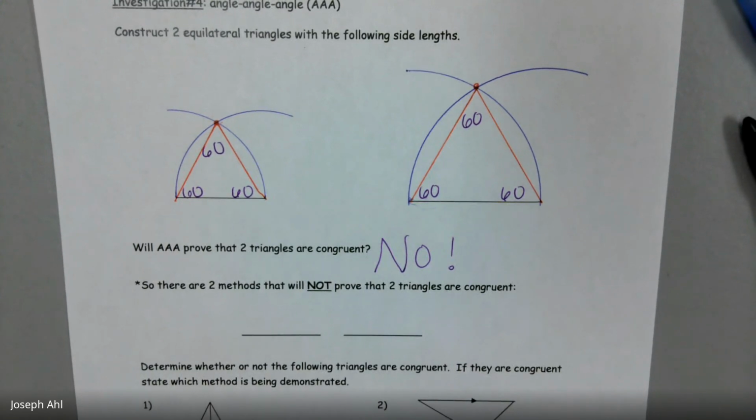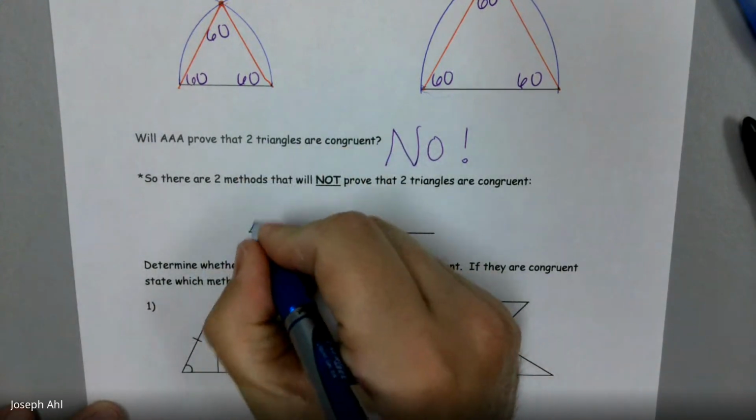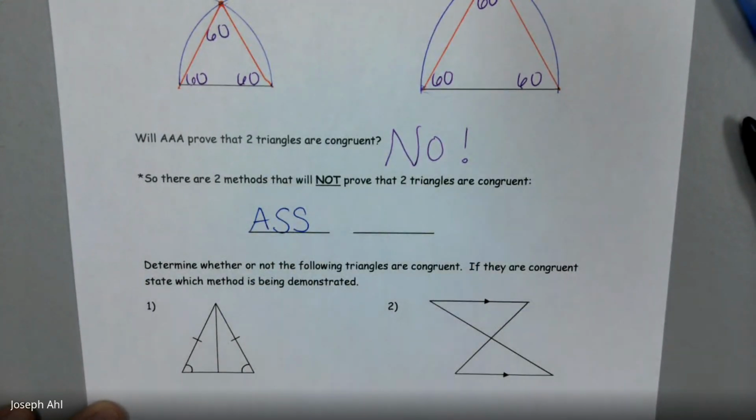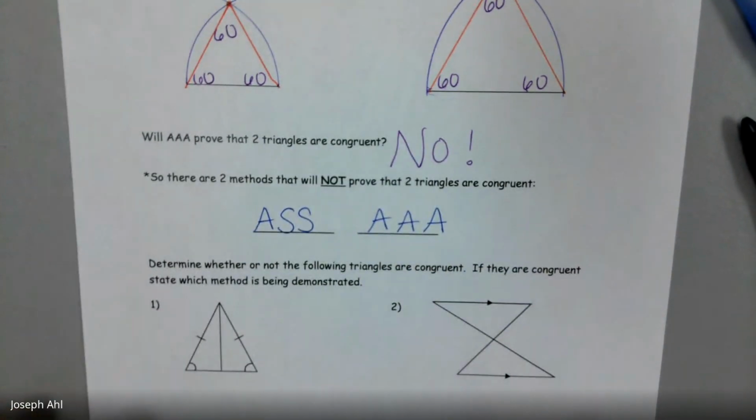So the 2 methods that we just looked at that are not sufficient to prove that 2 triangles are congruent are angle side side, like we just saw. We saw we can make 2 triangles there. And certainly this last case of angle, angle, angle, that does not work either.